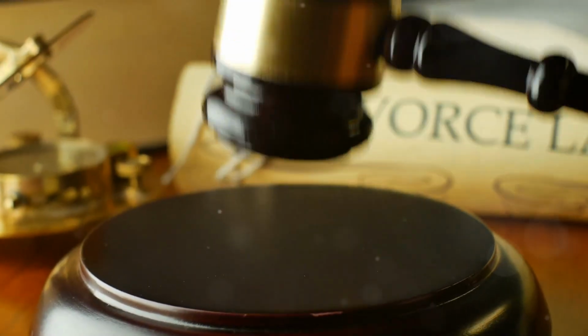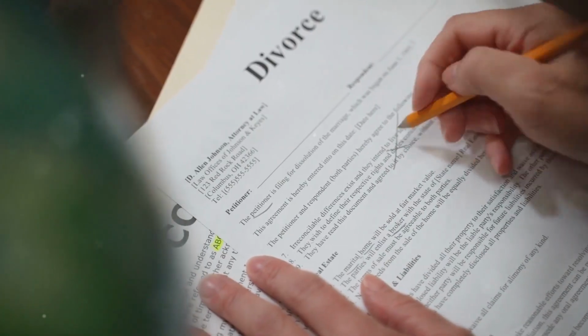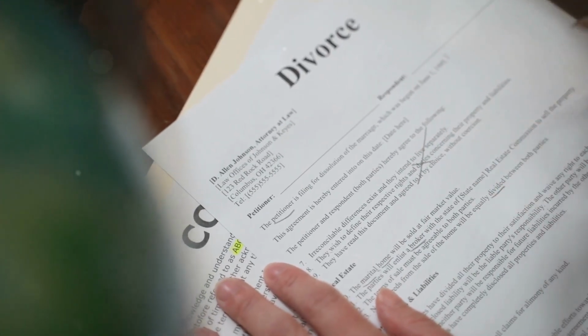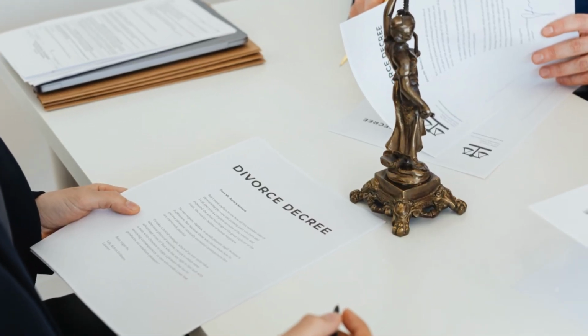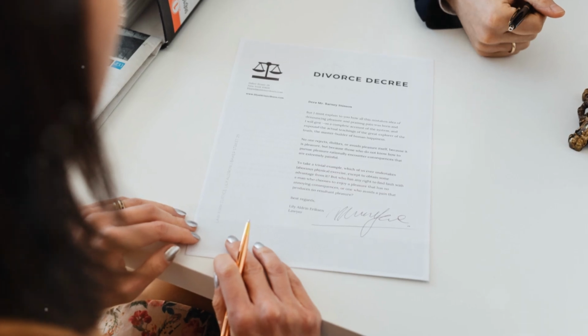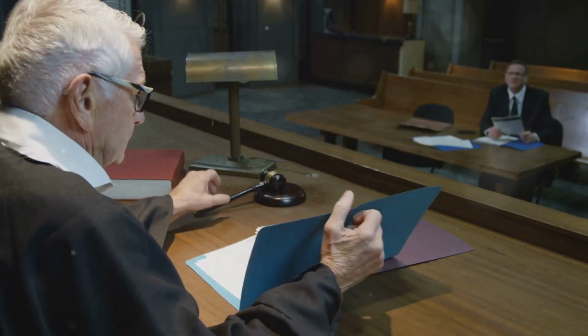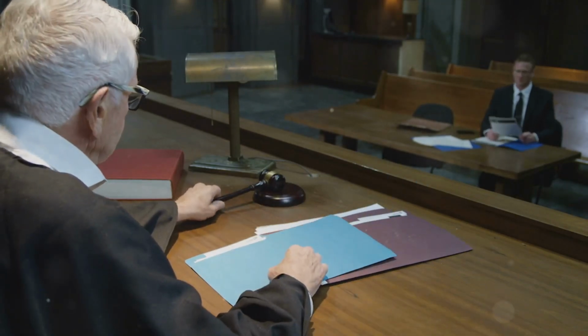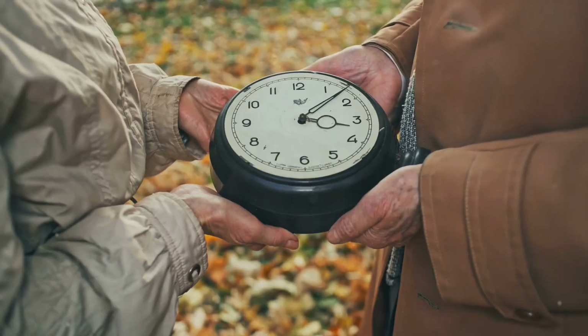The divorce process in the UK. In the UK, divorce typically involves several stages, with the decree absolute being the final one. Here is an overview of the process. 1. Filing for divorce. The divorce process begins when one spouse files a divorce petition with the court, citing the grounds for divorce. 2. Decree nisi. After the court reviews the petition and both parties agree to the divorce, they issue a decree nisi. This is a conditional order stating that the court sees no reason to deny the divorce, but the marriage is not yet formally dissolved.